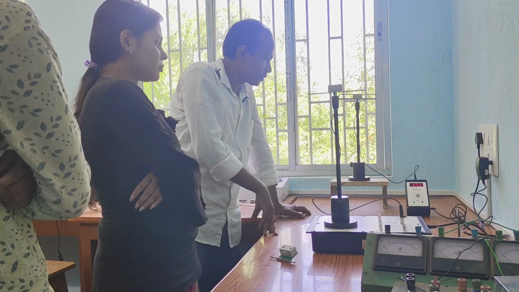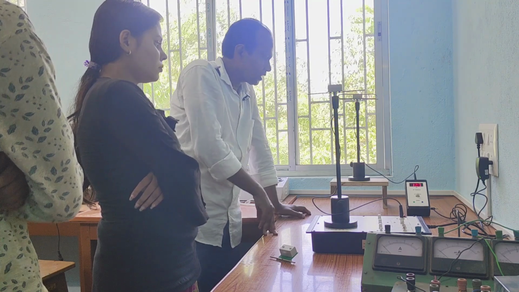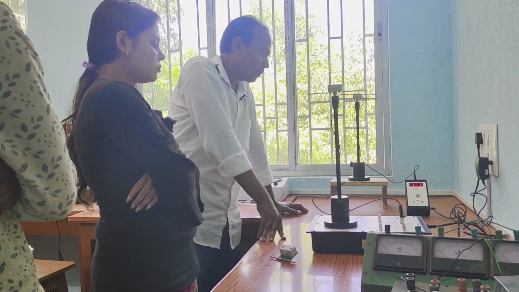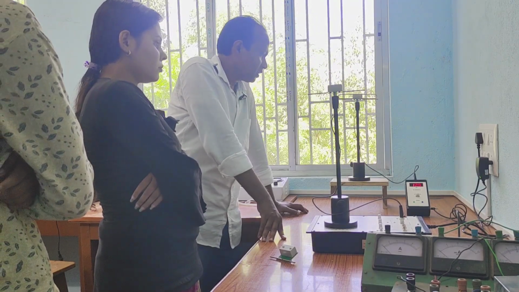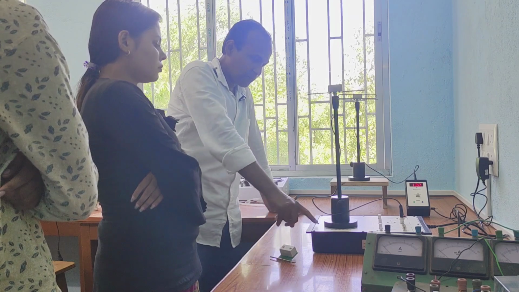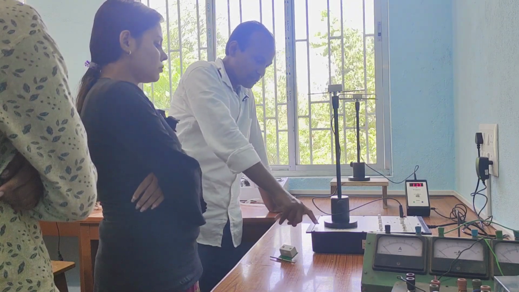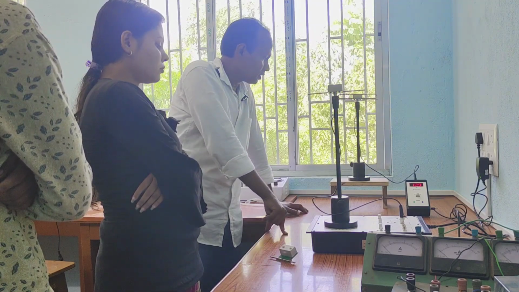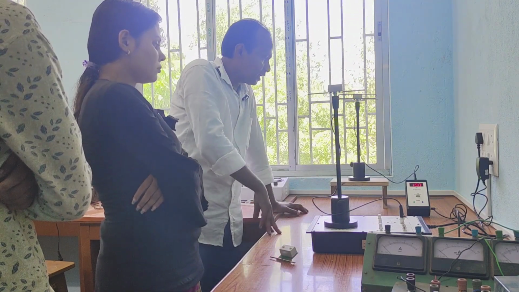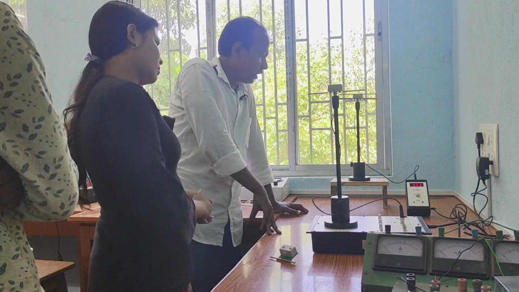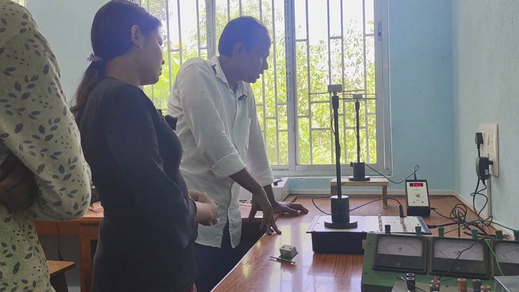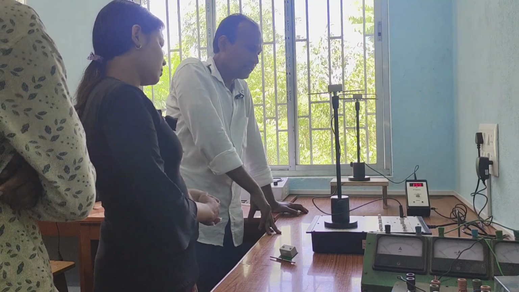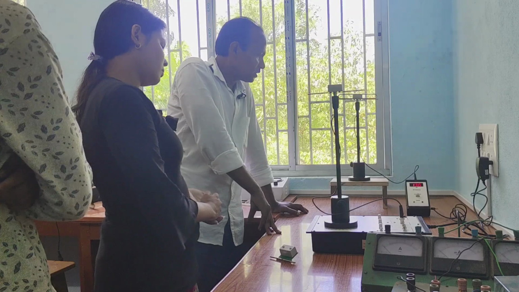To draw the radiation pattern, we have to take the radio frequency detector current in microampere. After obtaining values for the various degrees, 0, 10, 20, up to 360 degrees, the microampere currents will be obtained and converted into decibels. The radiation pattern is plotted in decibels against degrees.